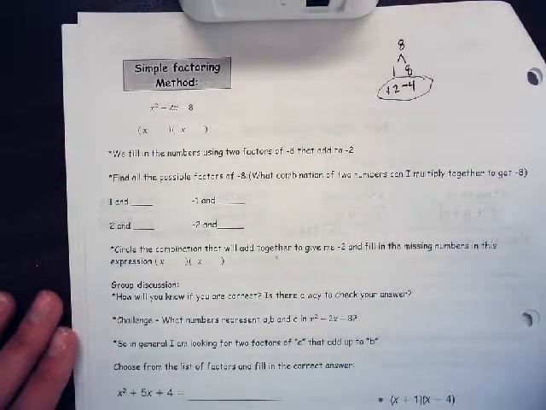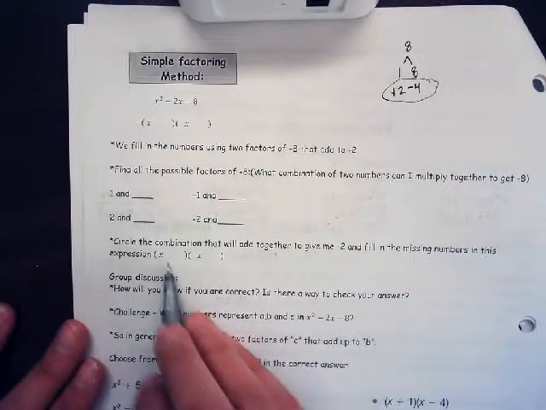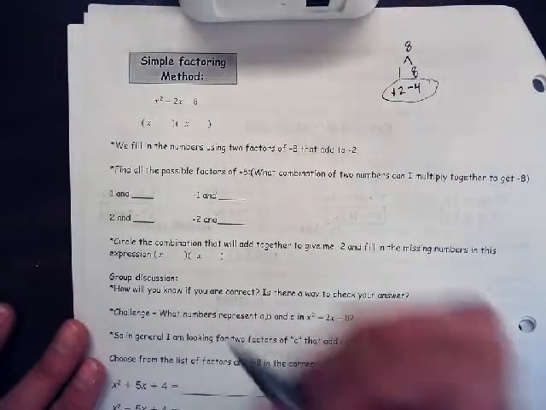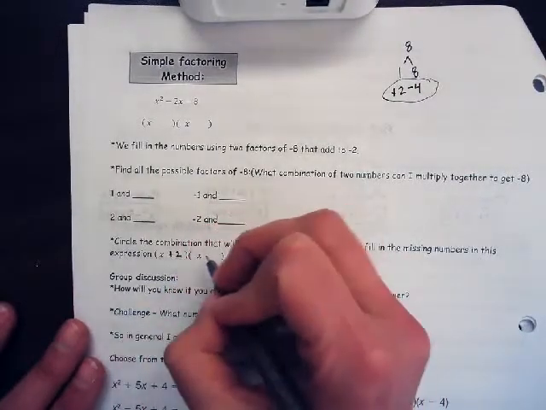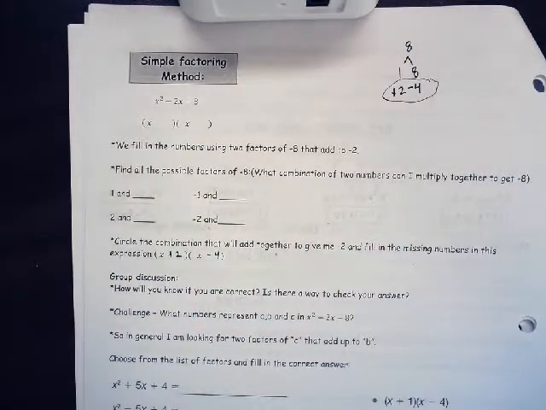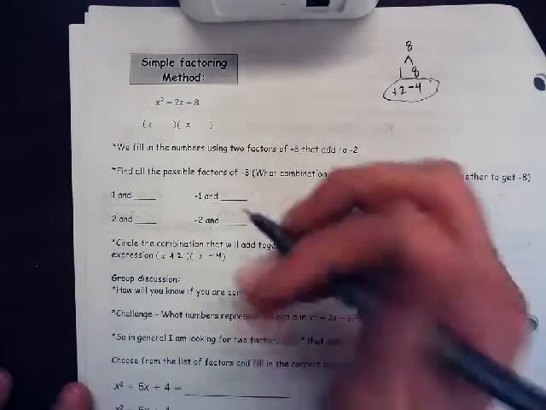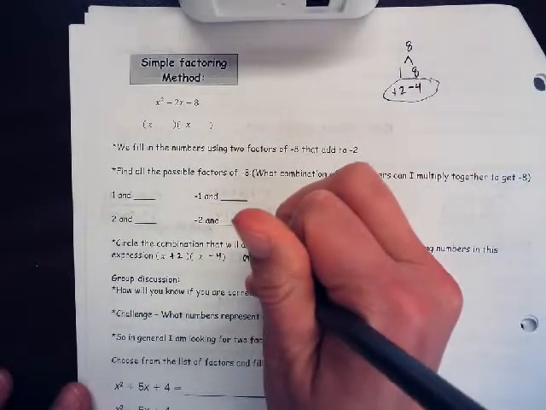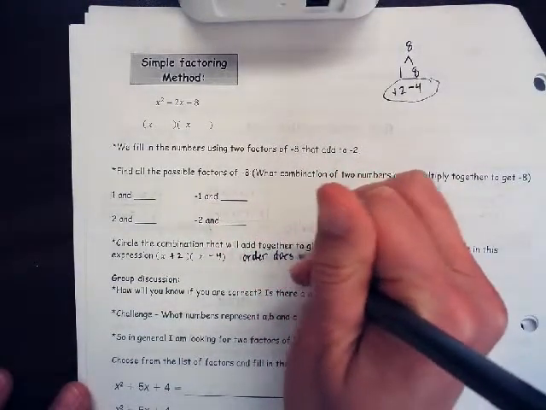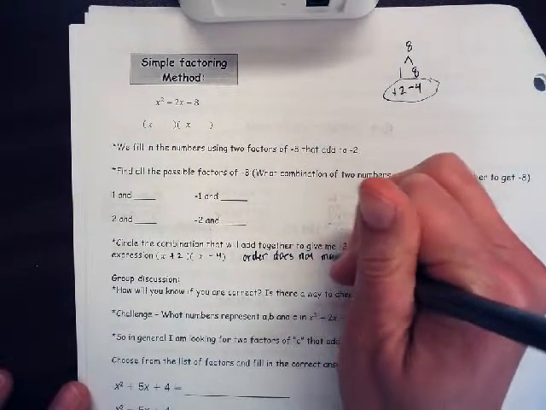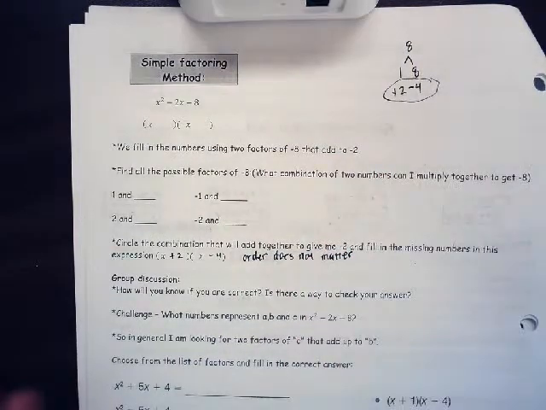Once I know that it's positive 2, negative 4, all I have to do is fill it into this expression right here. So I'm going to go positive 2, negative 4. Now it does not matter if I put negative 4 here and positive 2 here. So you can write yourself a note here. Order does not matter. And that's all we do on this.